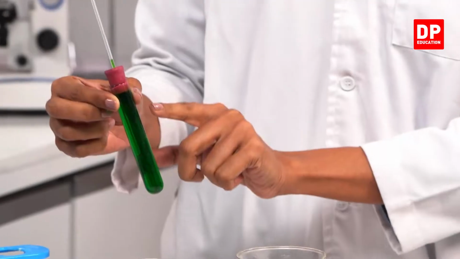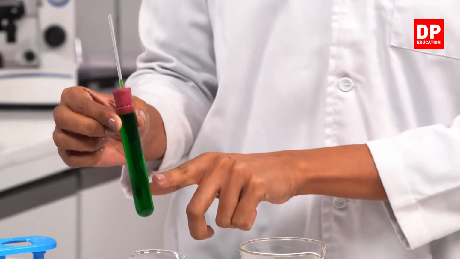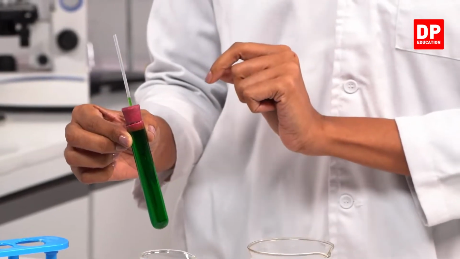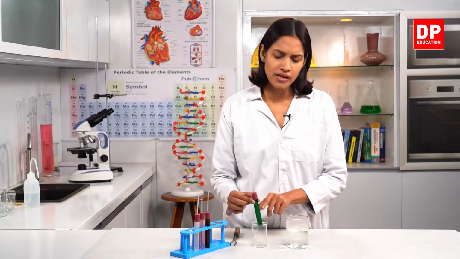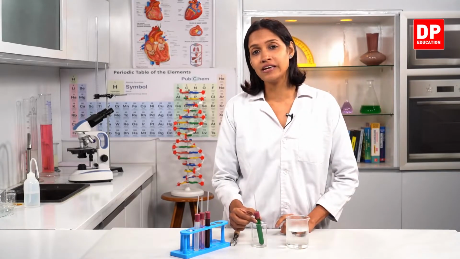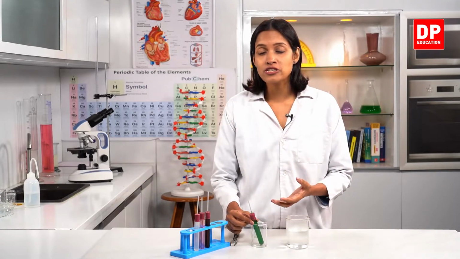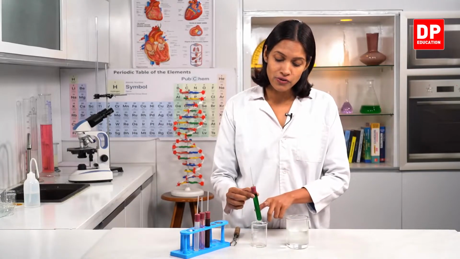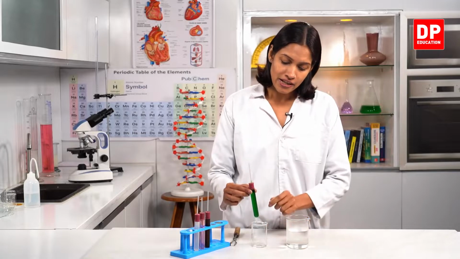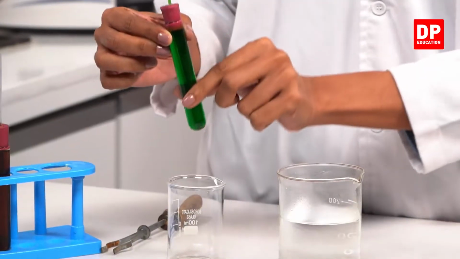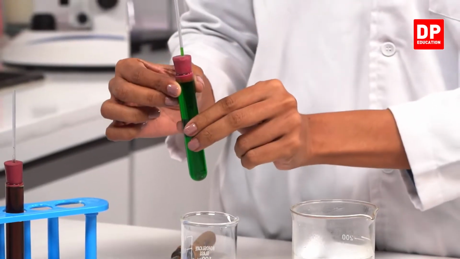So look at this one, children. This is a test tube. Now this has colored water. So what is the reason for using colored water to do this activity, children? That is because water is normally colorless, but when we use colored water, we can observe the changes very clearly. Now you all can see this is the test tube with colored water.